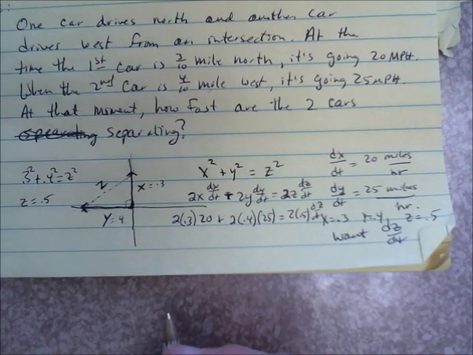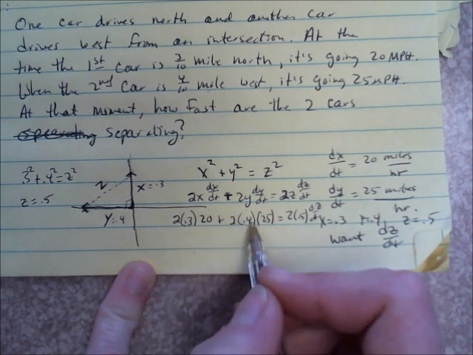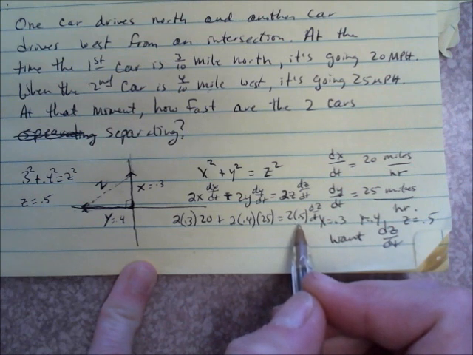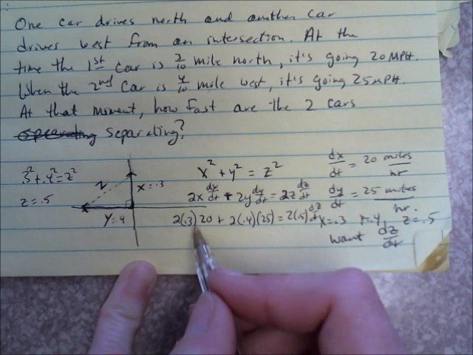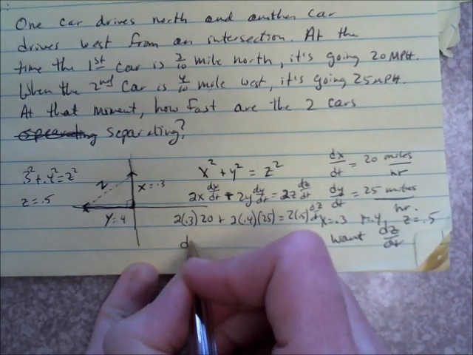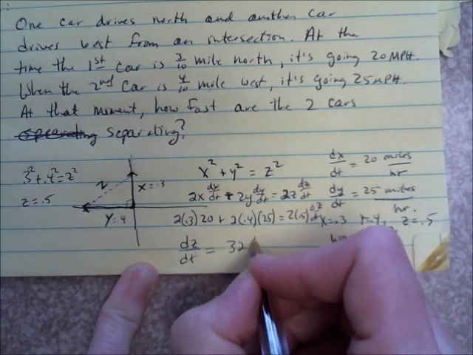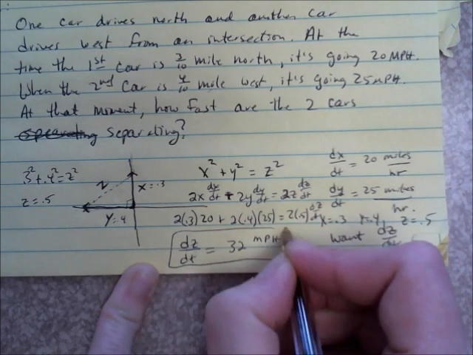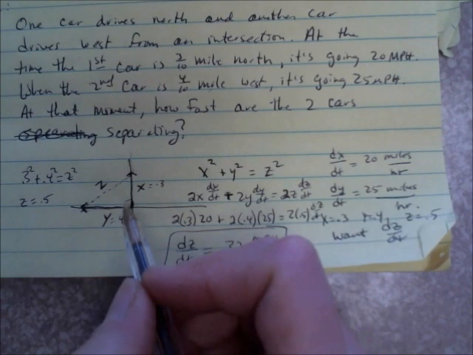And so now it's just a matter of figuring out what these are. So when you multiply this out, and divide by 2 times 0.5, which is just 1, all we're doing is multiplying those and adding them together. We will get dz/dt to be equal to 32, and that is in miles per hour. And that's the end of that problem.